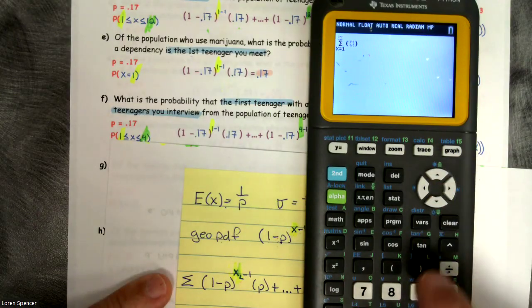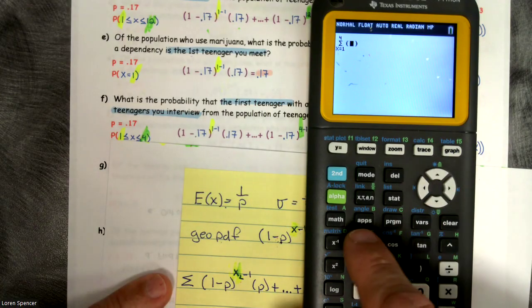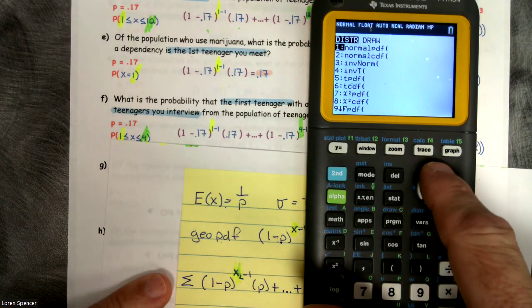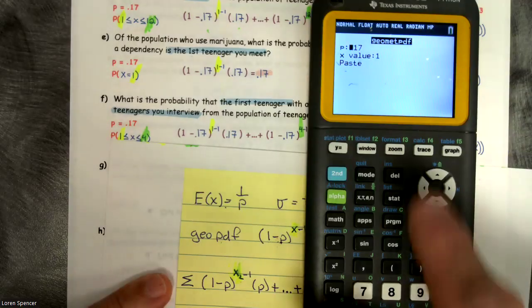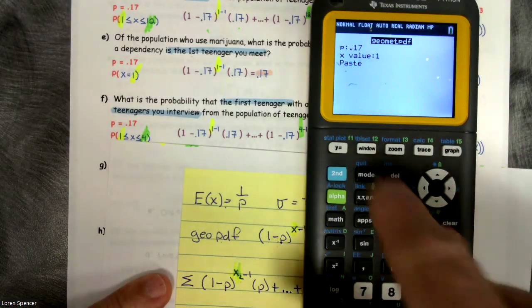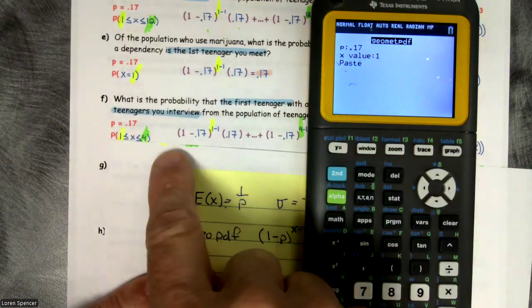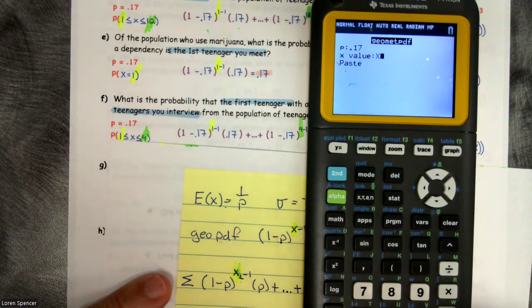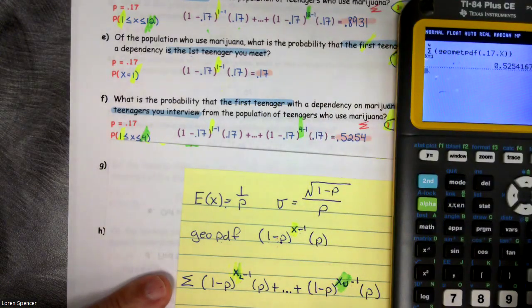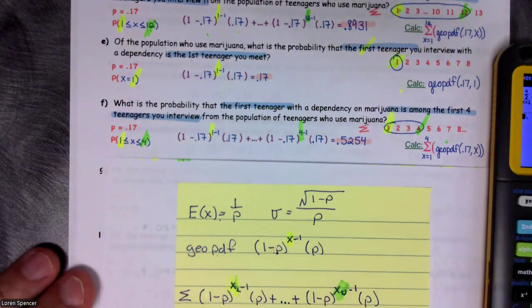That's our low value. Our high value is 4. Arrow over, second vars. We're going to run a geometric PDF. Probability is 0.17. And anytime we use a summation, we have to use X because it can be any one of those values. And we get 0.5254.